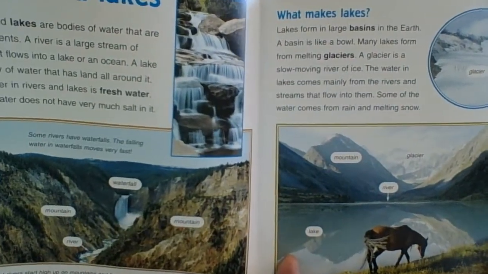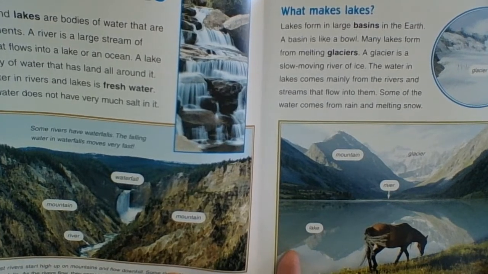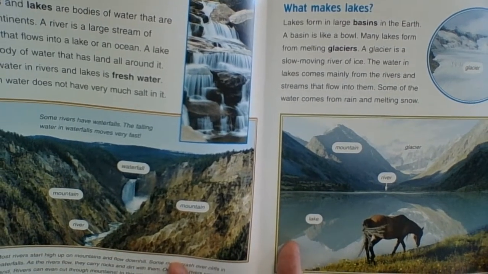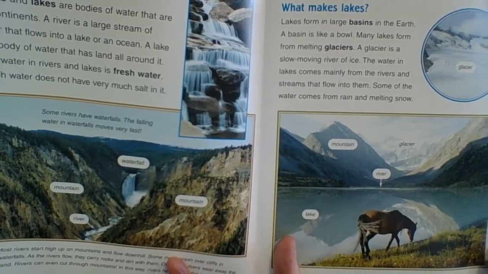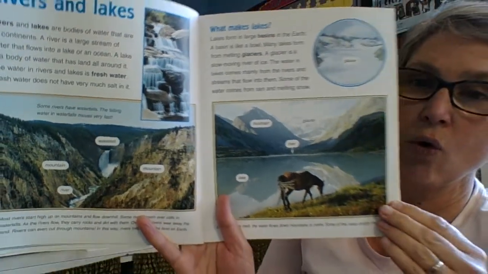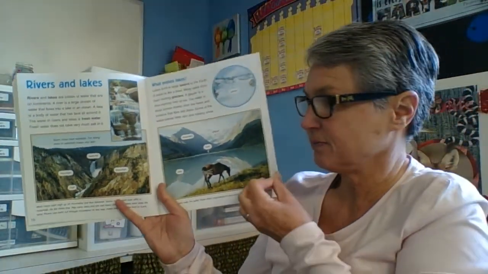Lots of different landforms there. Waterfalls, mountains, rivers, lakes, glaciers. Those are all landforms.